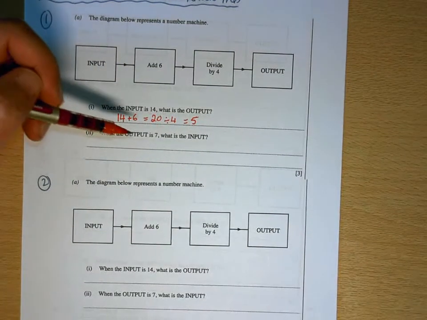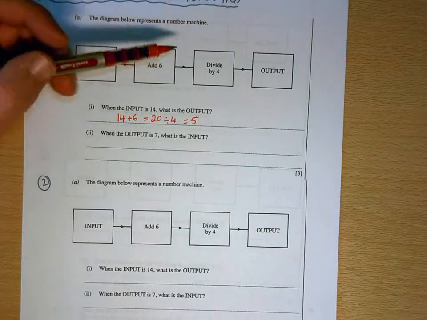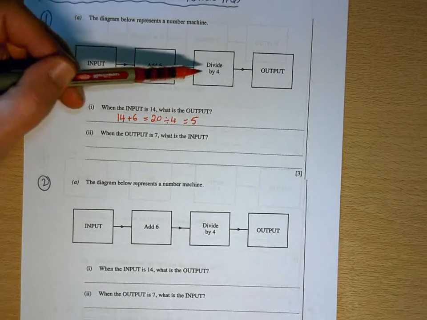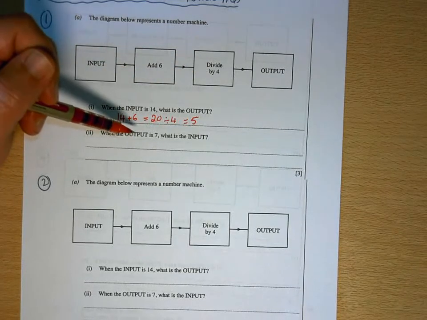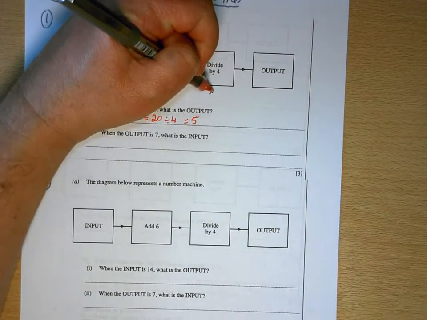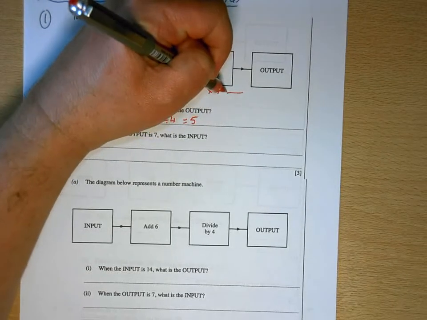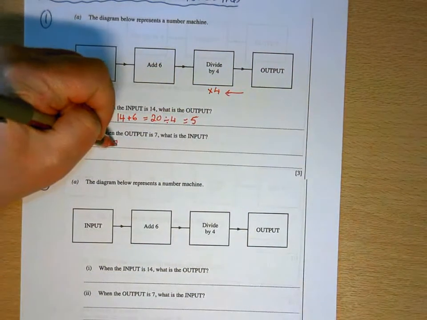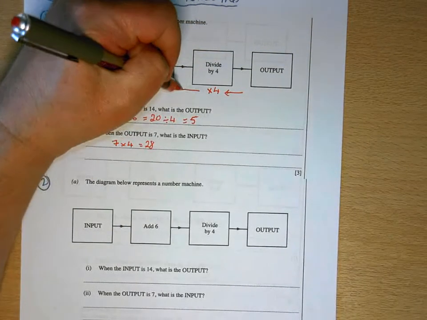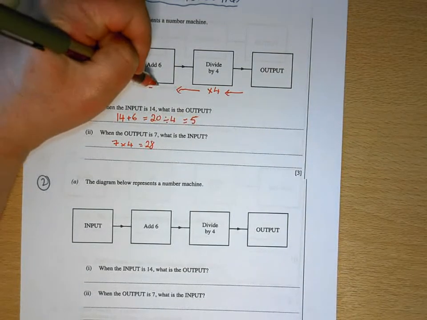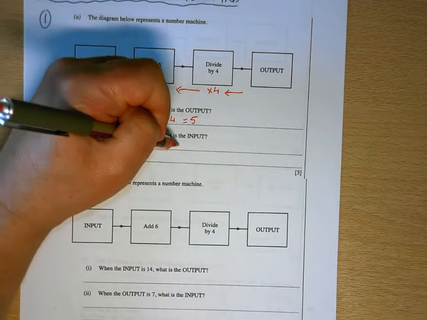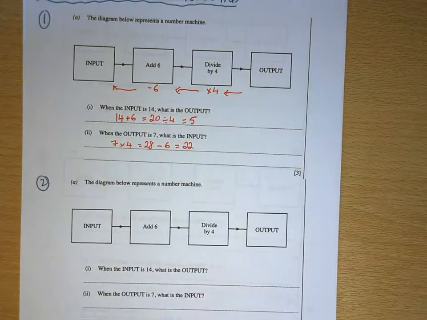Now the rule to remember about working backwards is that when you're working backwards you're going to do the mathematical opposite to what you're being told in the box. So if we're starting with 7, the first thing we're going to do is the opposite of dividing by 4, which is multiplying by 4. So we're going that way. The first thing we're doing is 7 times 4, which is 28. Then we're going to do the opposite of that, which is subtracting 6 to give us the input. So we're going to do 28, subtract 6 is 22.